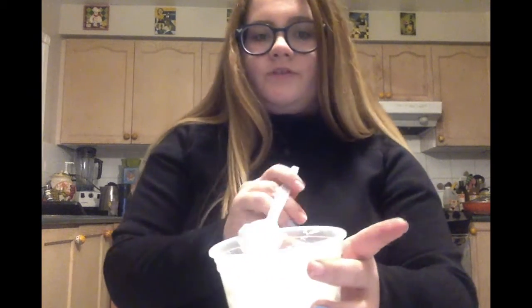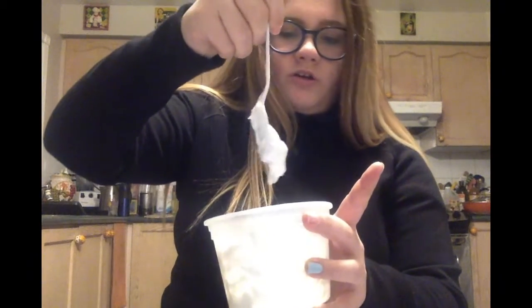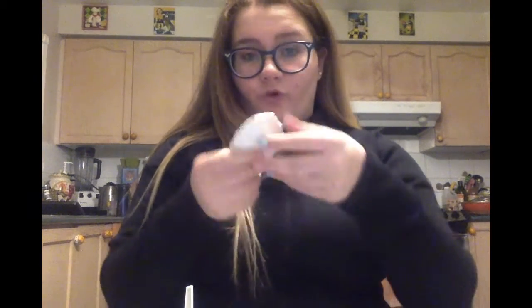This is what the end result looks like. It's just kind of like yogurt, a little bit thicker though. And I'm just gonna use it. Make sure you don't do this too soon, too early, because it will dry into the container and then you won't be able to use it for this.